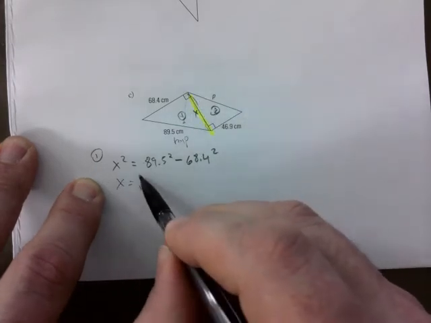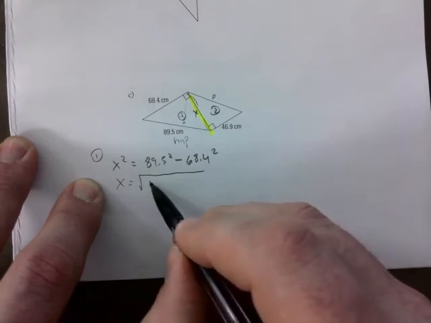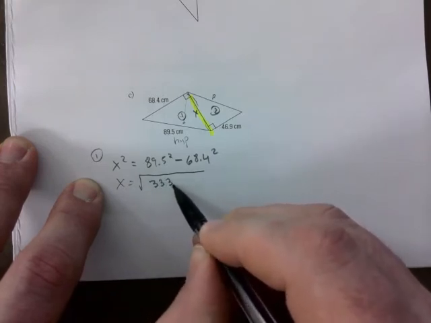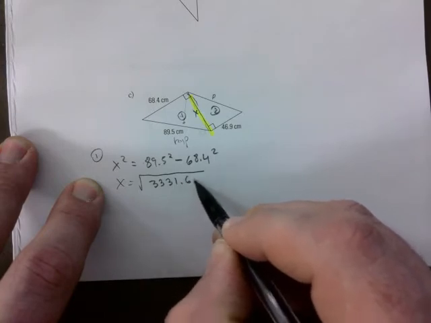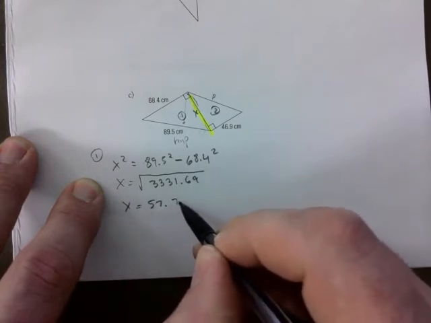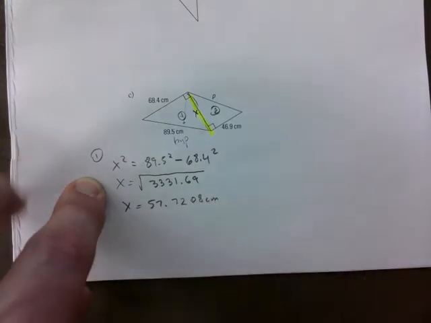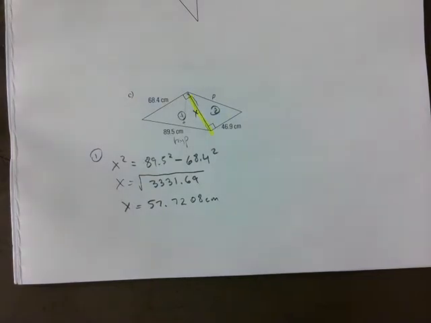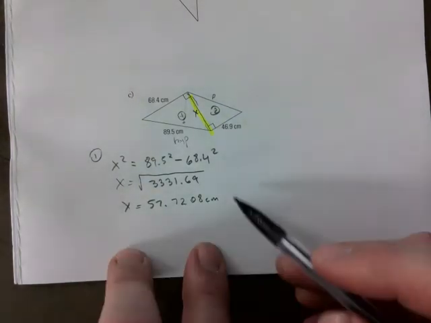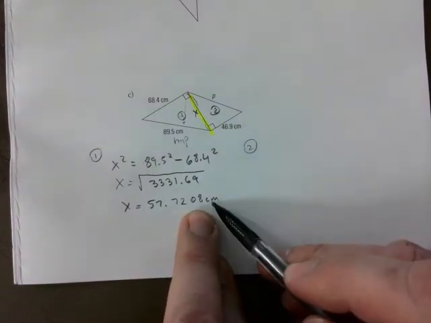Then x is going to be the square root of 3,331.69, and that's 57.7208. And you're like, why 4 decimals? Because I'm not done yet technically. It's okay if you do 2 decimals, I'm going to let it go, but technically you wouldn't want to round here yet.